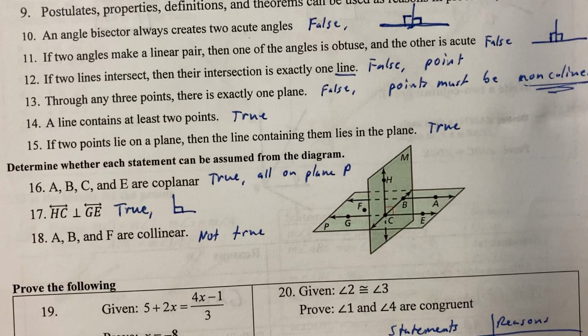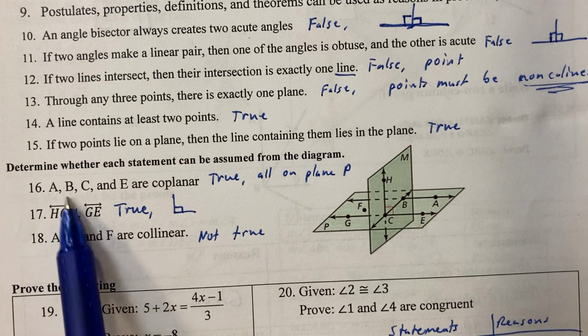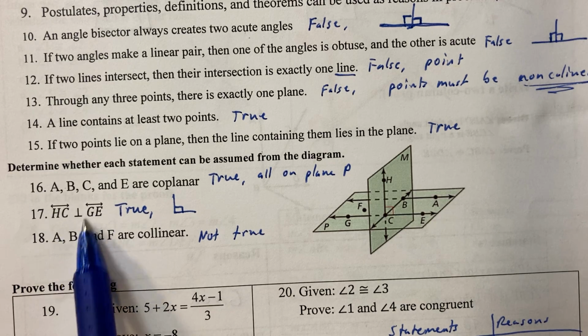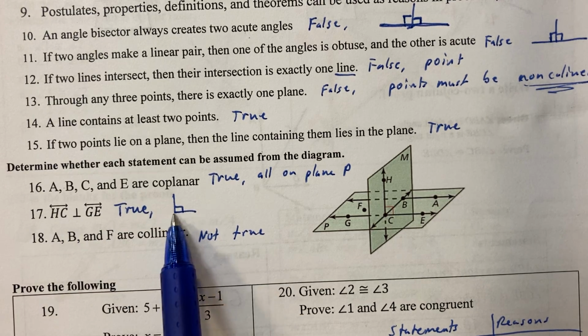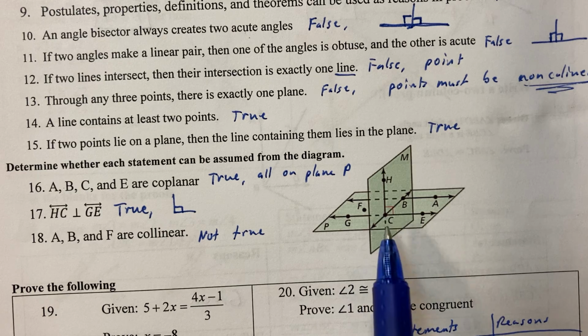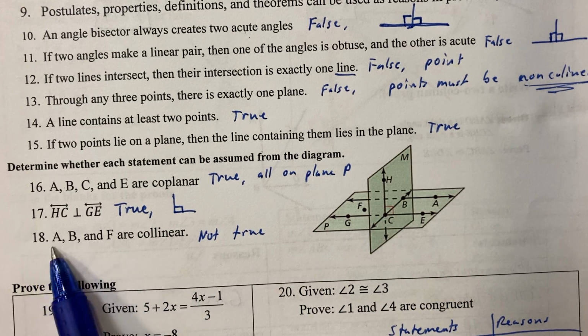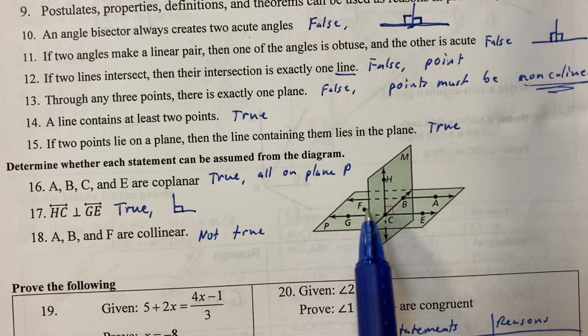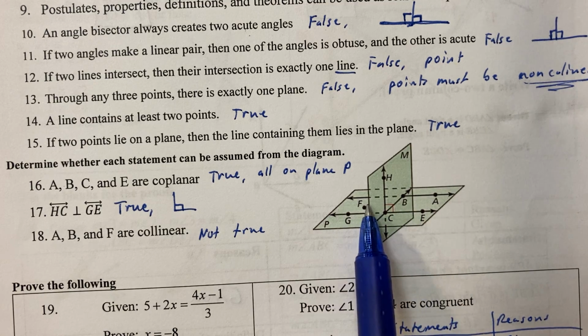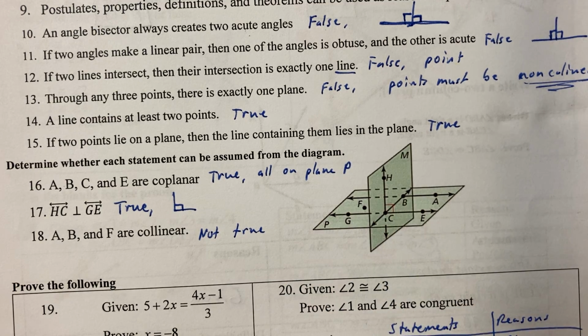Down here, 16, 17, and 18. We can assume that we have right angles because the right angle symbol is there in the diagram. And A, B, and F are just not on the same line. F is off of the line, so not true.